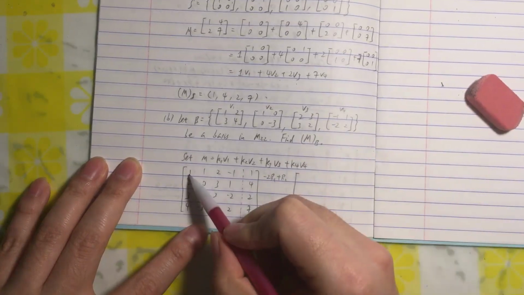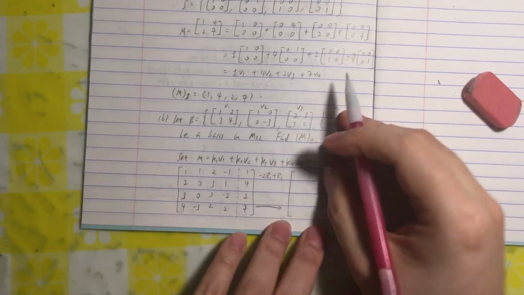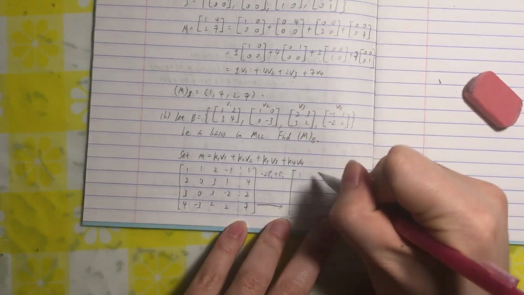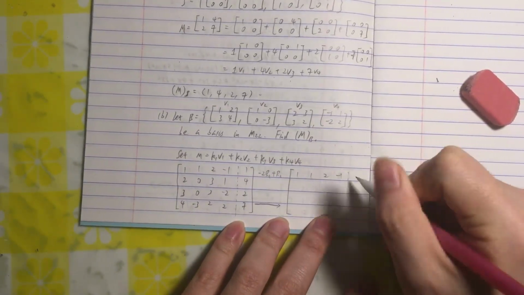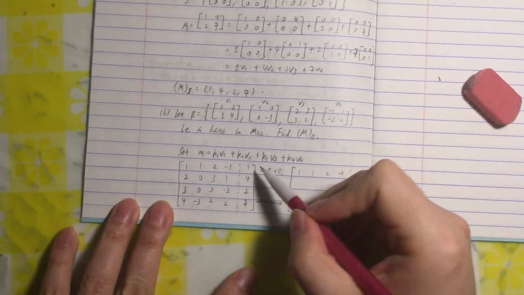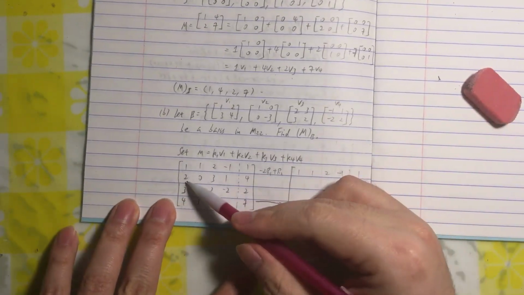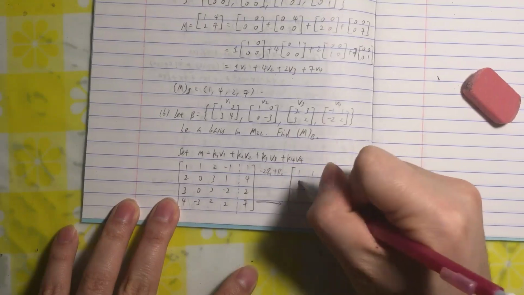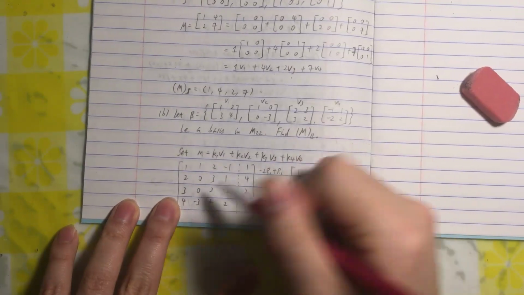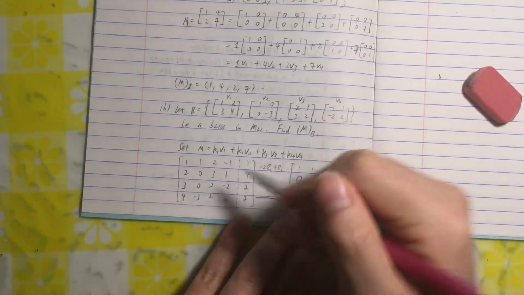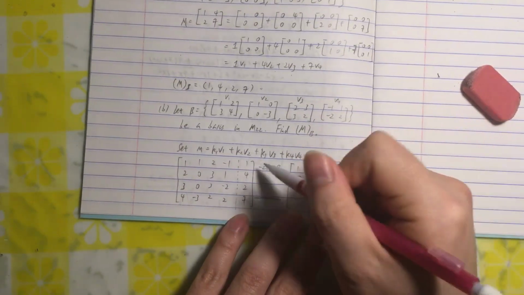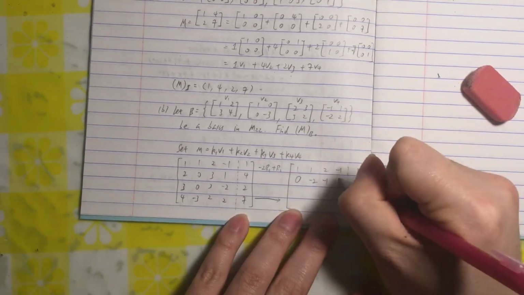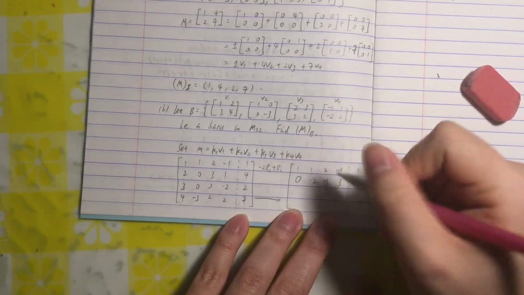I can multiply first row by -2, add it to the second row. So first row stays the same. I get 1, 1, 2, -1, and 1. Multiply first row by -2, add it to the second row. I get 0, -2, -1, 3, and 2.